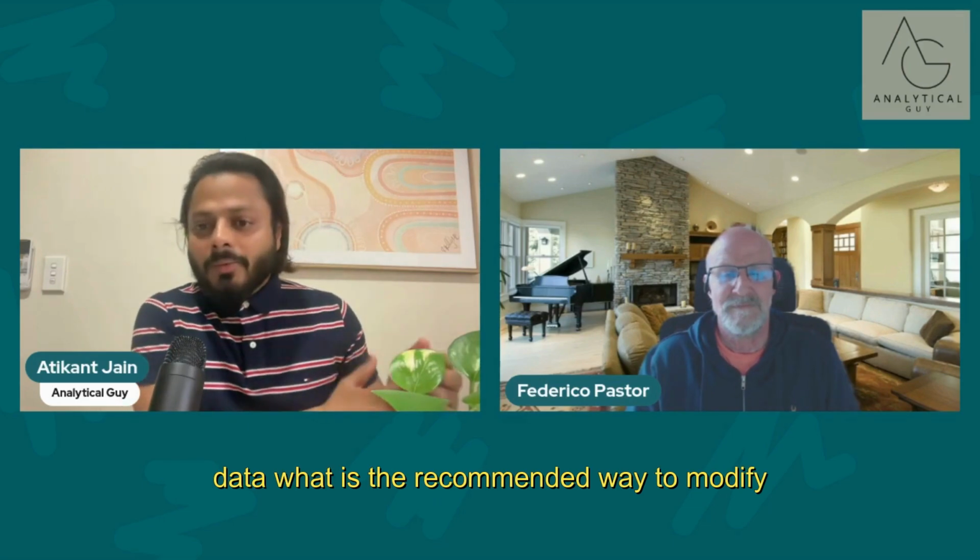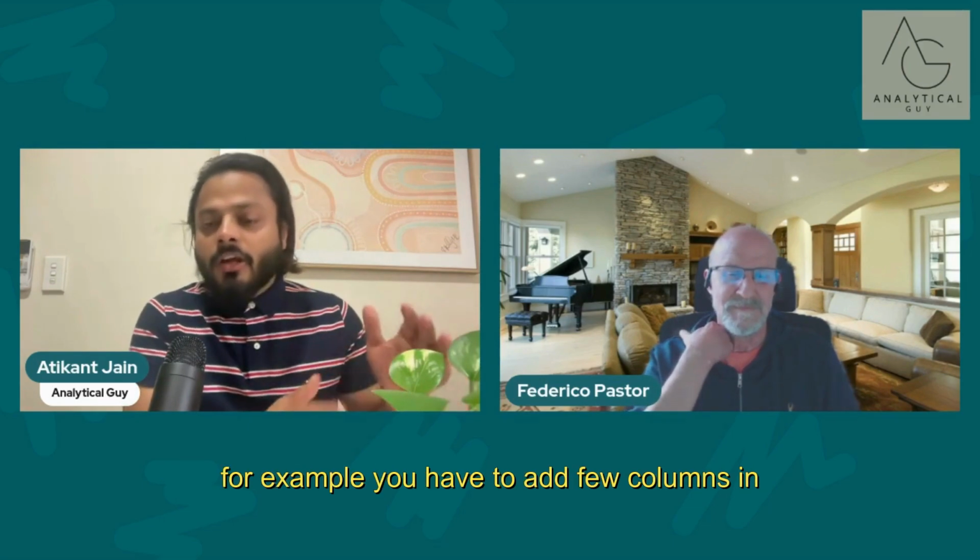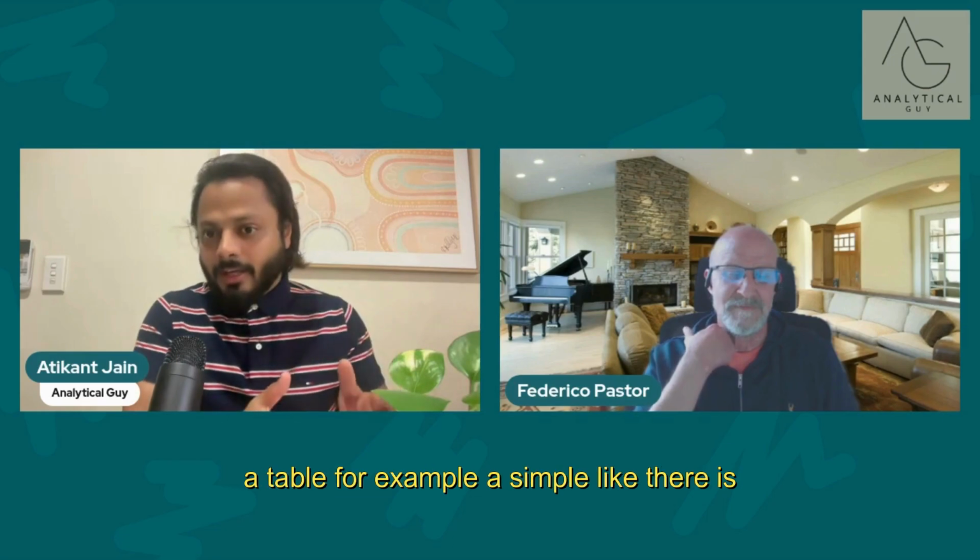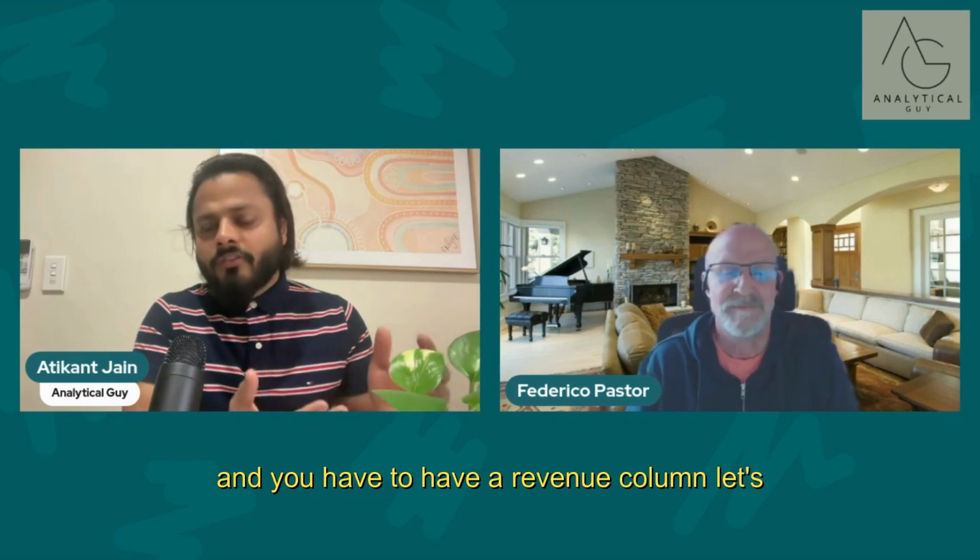So that is one, and second, in general, when you have the data, what is the recommended way to modify it? For example, you have to add a few columns in a table. There is a price column, there is a quantity column, and you have to have a revenue column. Let's say you don't want to create a DAX for it. So what is best? Is it to create it in SQL itself, or in Power Query, or how would you like to go ahead with that?